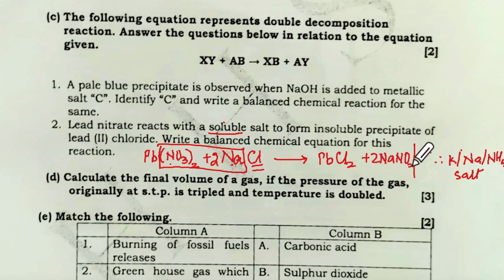2NaNO3. Are you with me? And this is insoluble, means I have to show a down arrow. Are you with me? Now this will be 1 full mark. Now decide out of these two, would you have got 1 mark or 1.5 mark or 0? Decide and then write a question mark over there, which means you have to revise that part of practical chemistry.